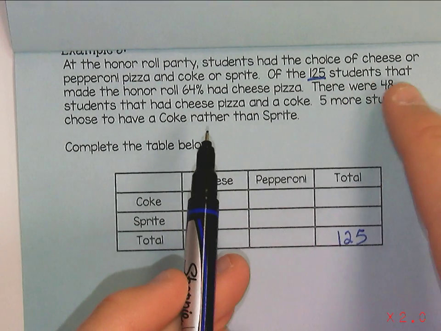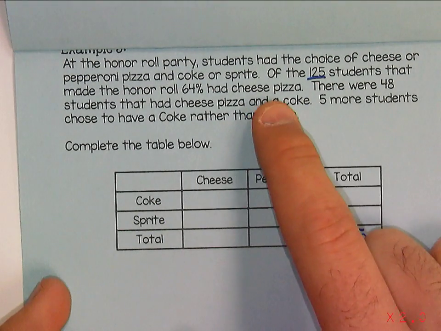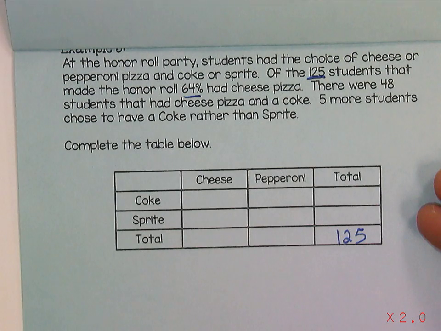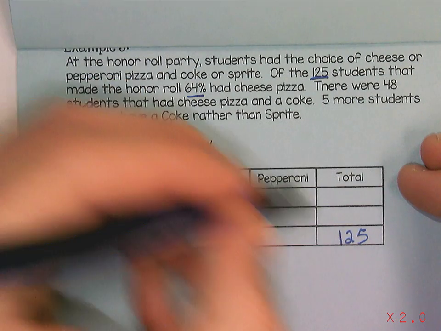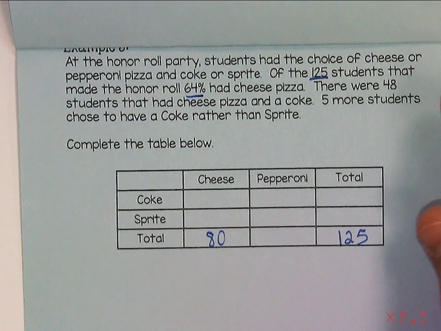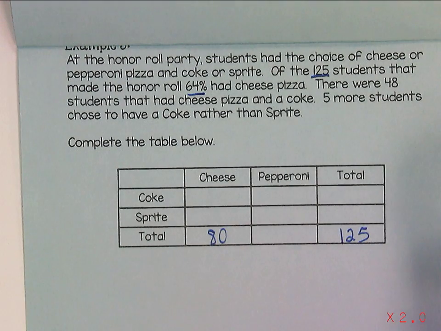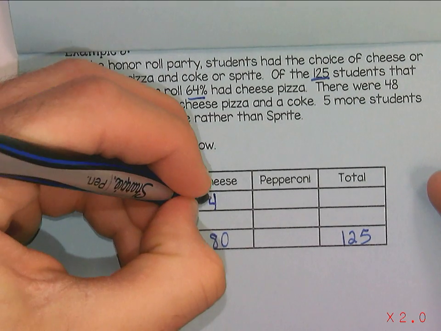So it says, of the 125 students that made honor roll, 64% had cheese pizza. So I'm going to multiply 125 by 0.64 to get 80. And that's going to have to go in the cheese pizza column because 64% of that total had cheese. So that's 80 kids out of the 125. Then it says there were 48 students that had cheese pizza and a Coke. So we have to figure out where that box is. Cheese pizza and a Coke. So that would be here. That's 48.